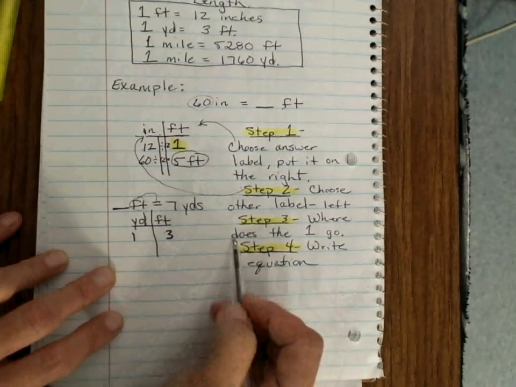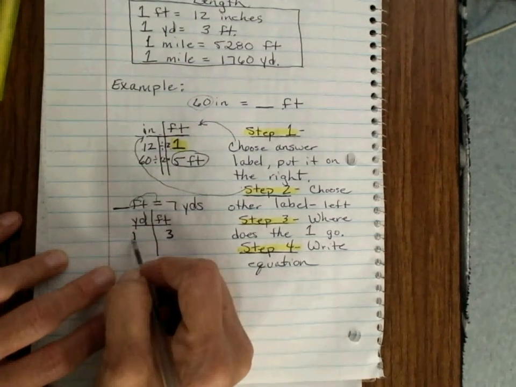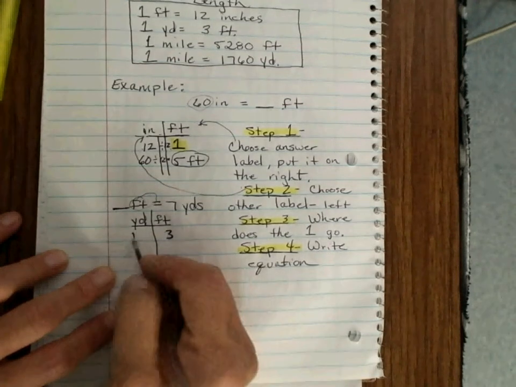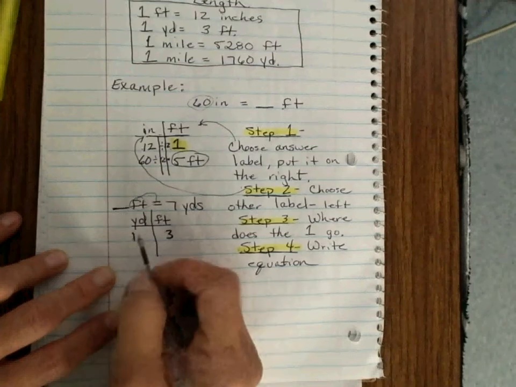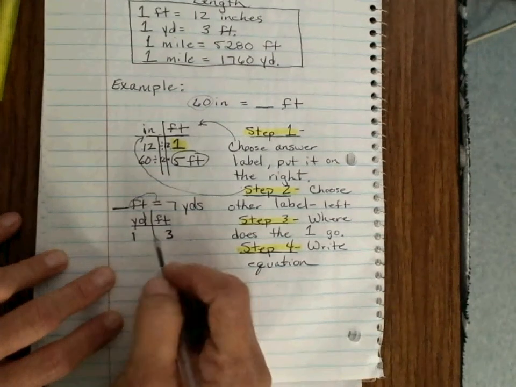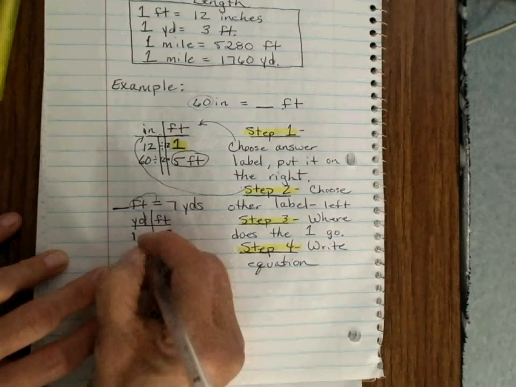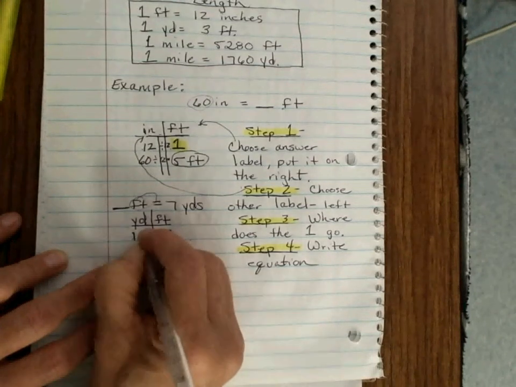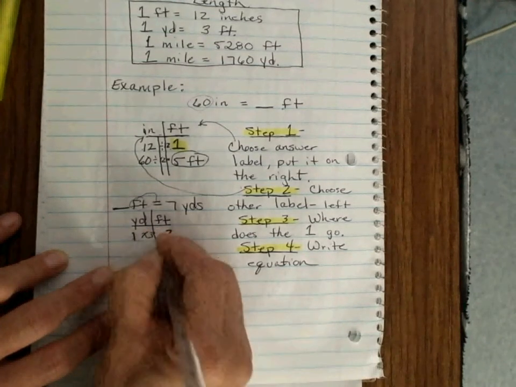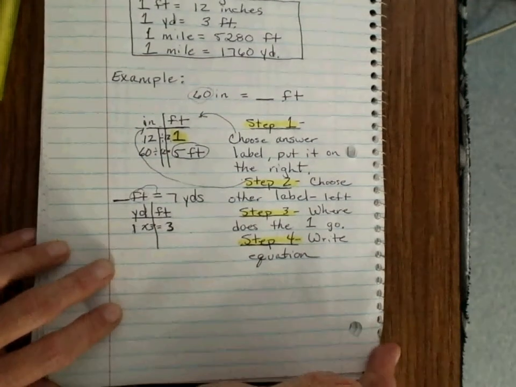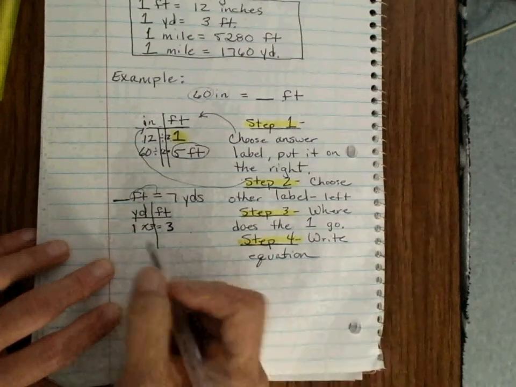Okay, so now I've gone to step 3. Where does the 1 go? It's going to go underneath the yard. 1 yard. Now, I ask myself this question. How do I get from 1 to 3? How do I go from a smaller number to a larger number? Well, I multiplied. How do I get from 1 to 3? It's times 3. So my rule for this T-chart is multiply by 3.